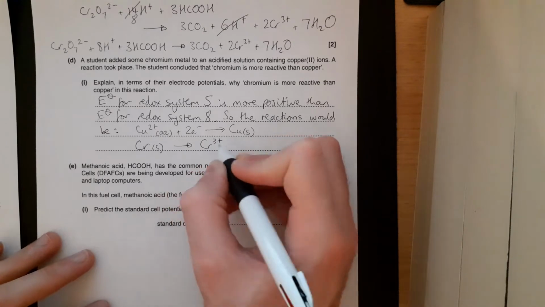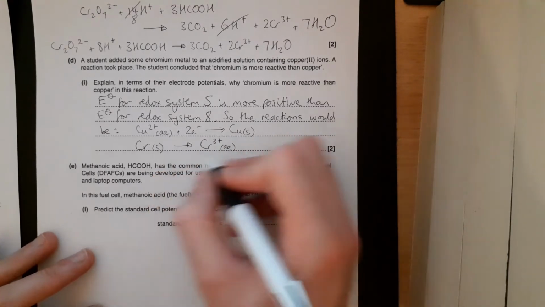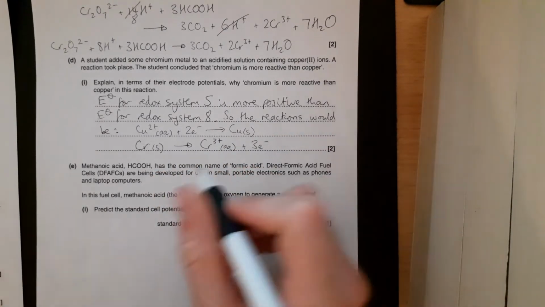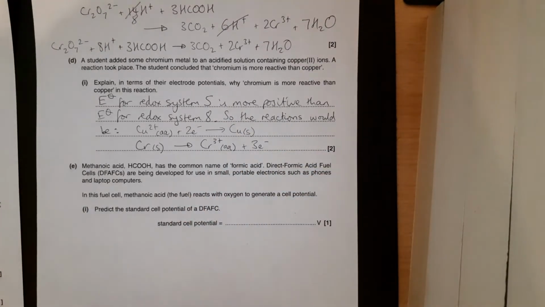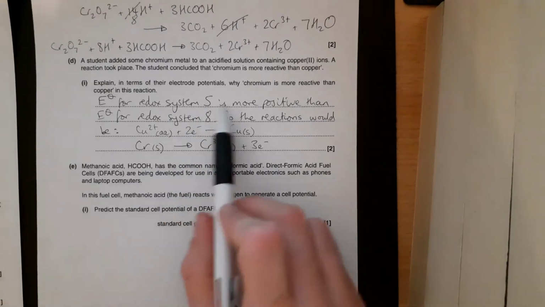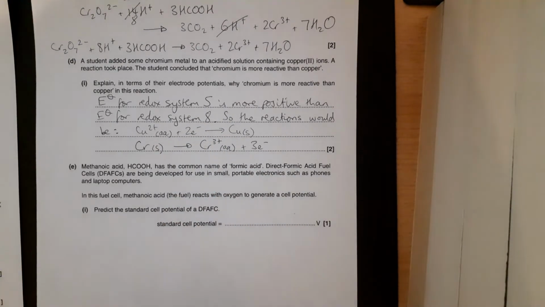I think it's probably nicer this way because it shows what's happening to each one, including the electrons. Whereas if we combine them together, it perhaps wouldn't be so clear what's going on. I think that's plenty. We've done an explanation. We've written 2 equations. If we're not getting 2 marks for that, I think I'd be very annoyed.